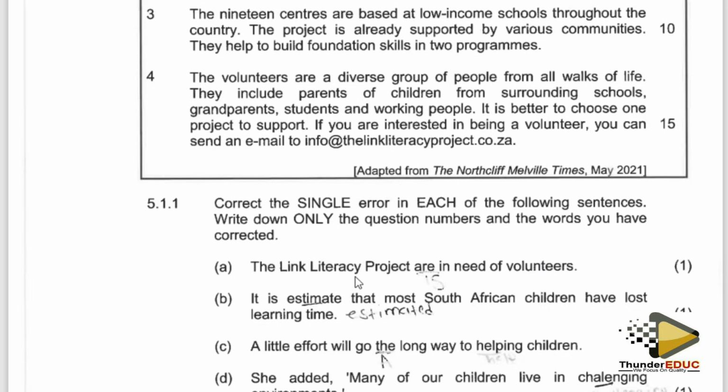The Link Literacy Project are in need of volunteers. It's a Concord error. It's supposed to be "is in need of volunteers." So it will be 5.11a "is." That's what we call a Concord error.